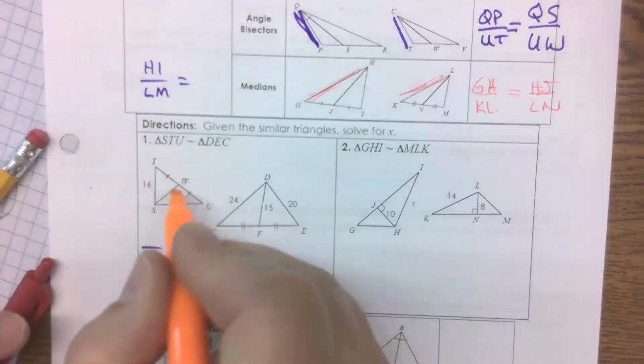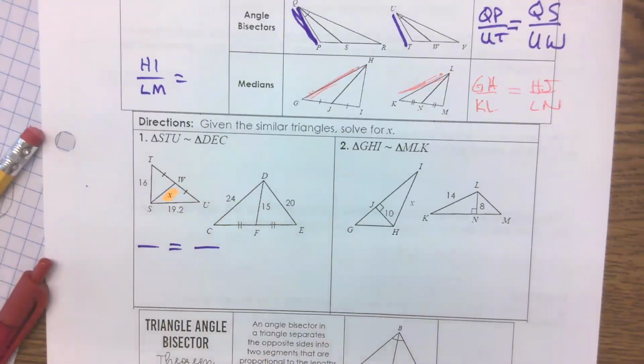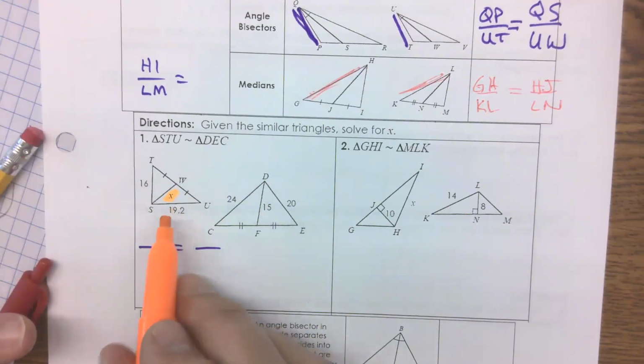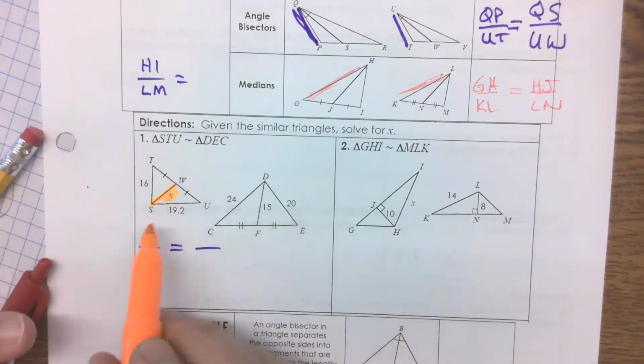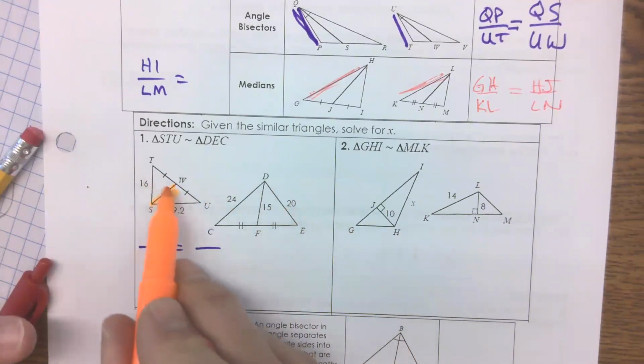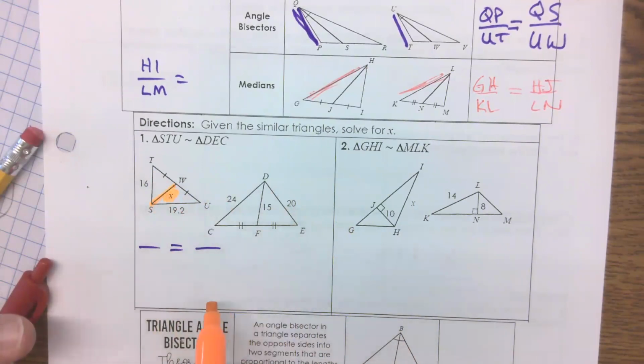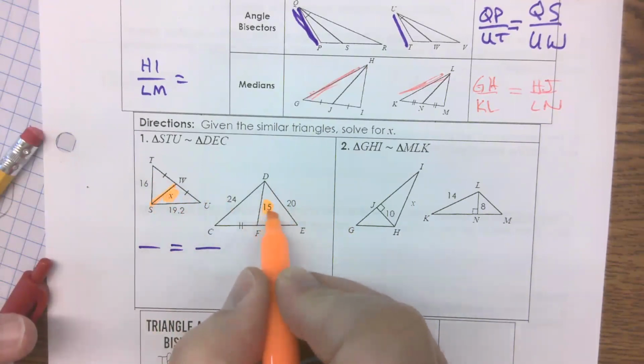There's an X. So what's X going to match up with? I think X is this length. It's a median, right? It's going from a vertex to a midpoint of a side. So what matches with that? 15. That's also a median.